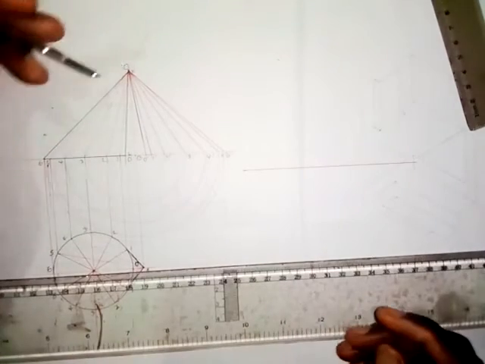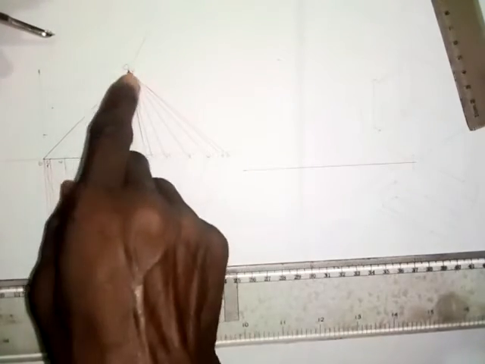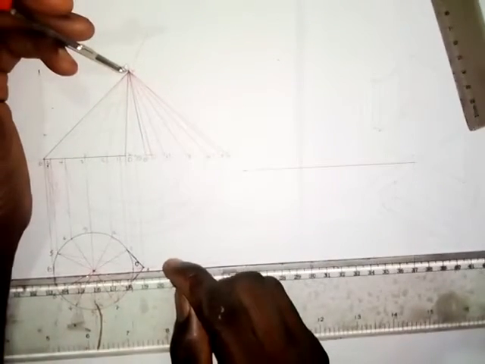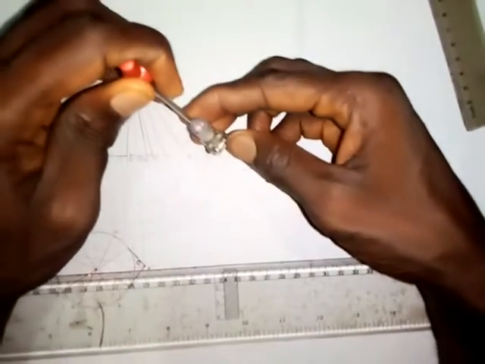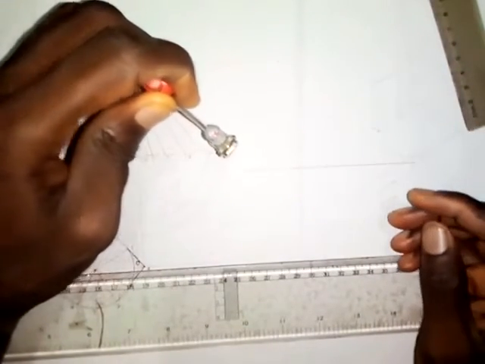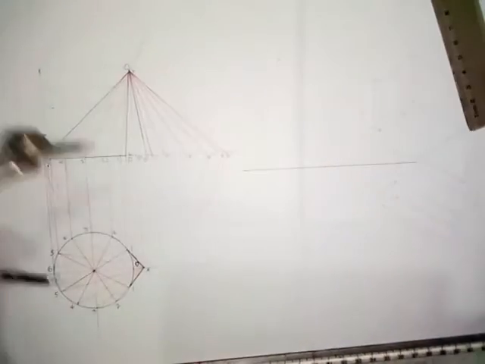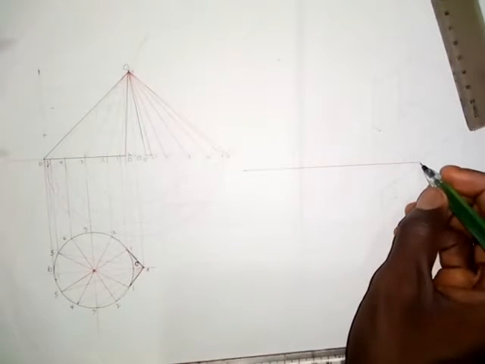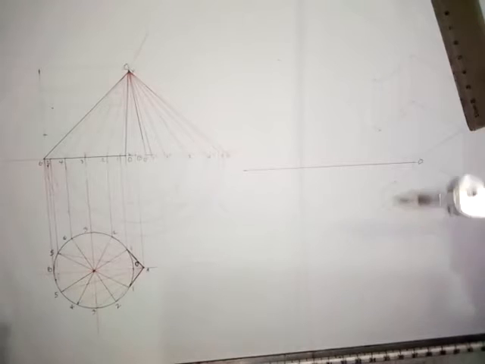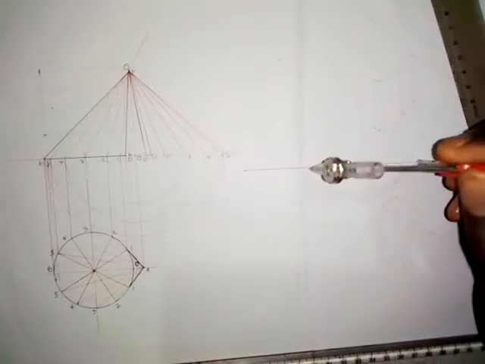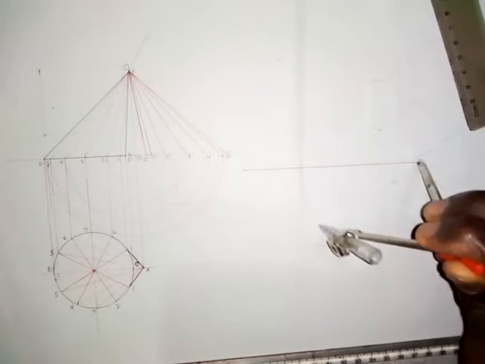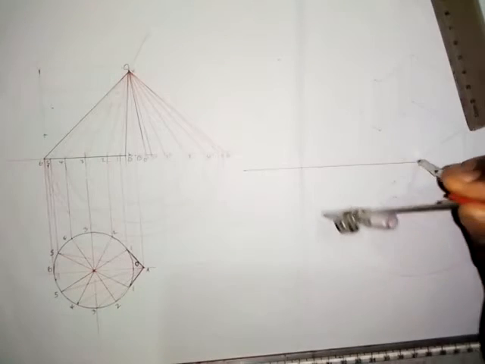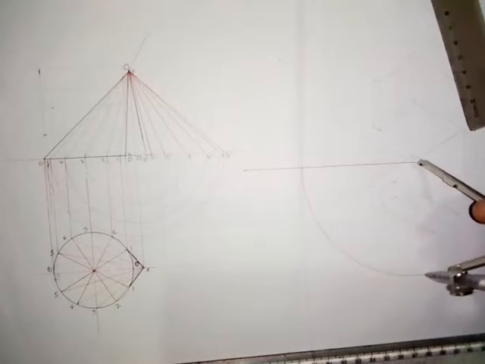Then you take distance O6 because line O6 is the longest. So take this O6 prime with your compass. Okay, so put the pinpoint at point O. So this point will be point O. Then put the pinpoint of the compass at point O after taking distance O6, and draw an arc like this.